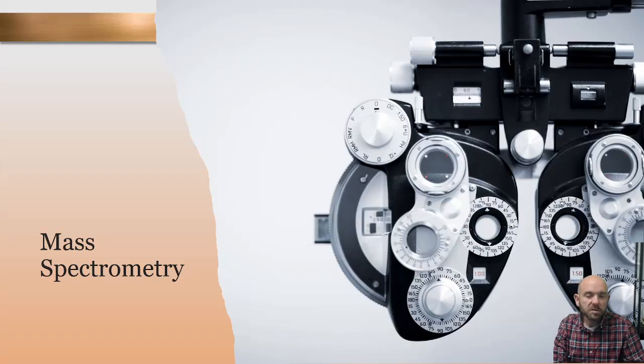Hello everybody, Mr. Brown here, and in this presentation we are going to discuss mass spectrometry. This is yet another technique that we use in the organic chemistry laboratory to elucidate the structure and other information about our molecules. So if you'll follow along with me, I'll tell you about the theory behind this technique and the information that we can gain from it.